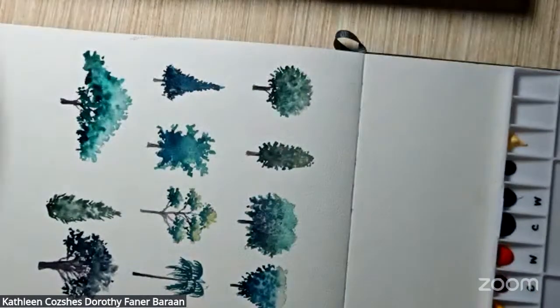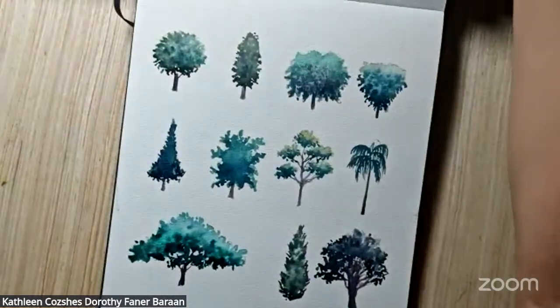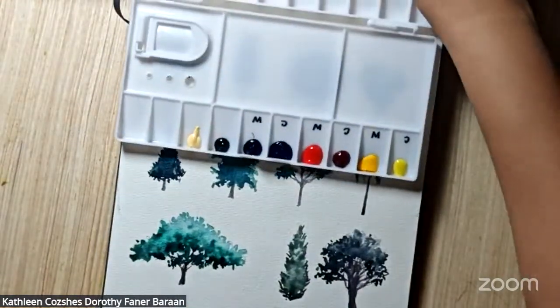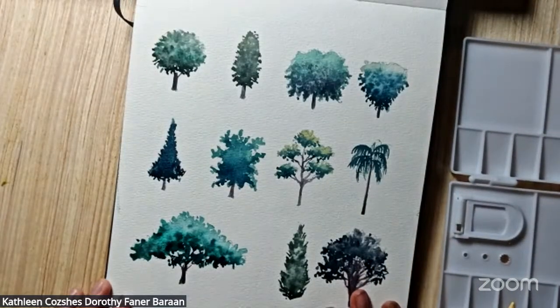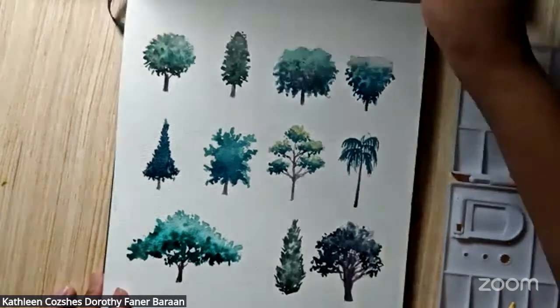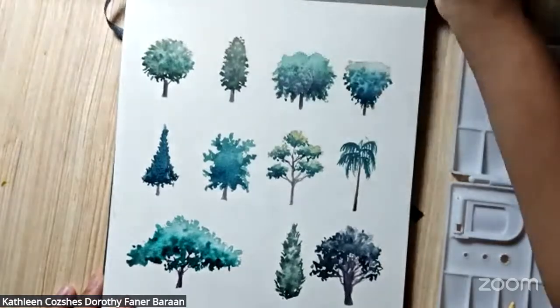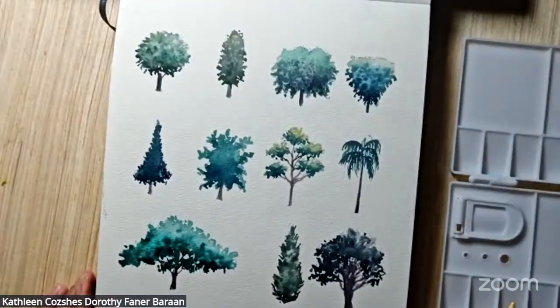All right, good. So this is an example of the trees that I've painted before, which I've posted on Instagram. It's basically showing you different kinds of tree architecture, and this is a great way to practice how you see trees from afar.